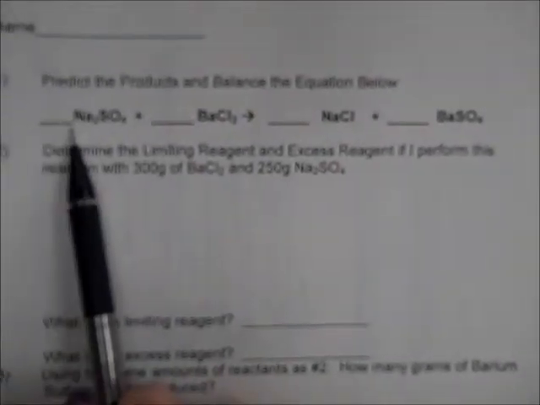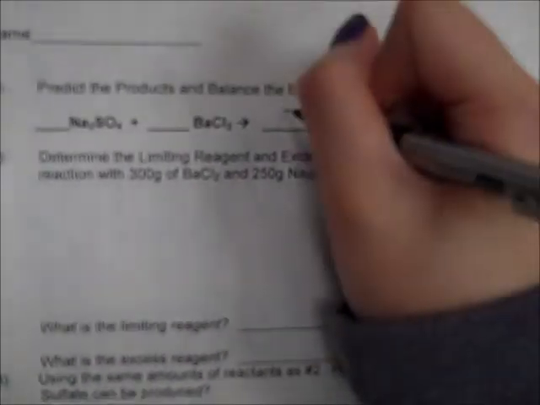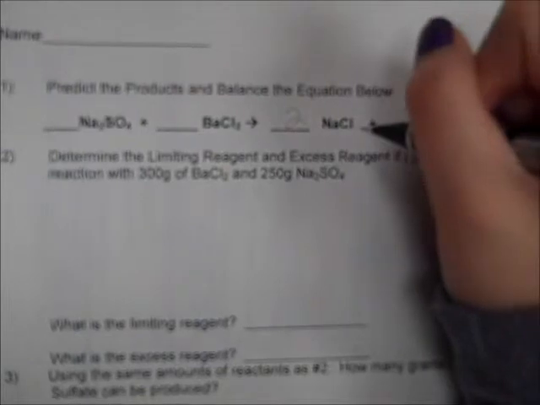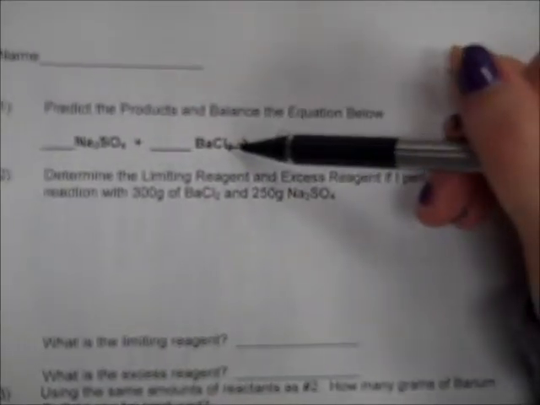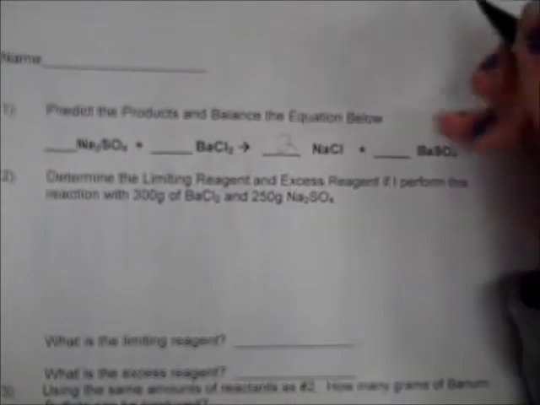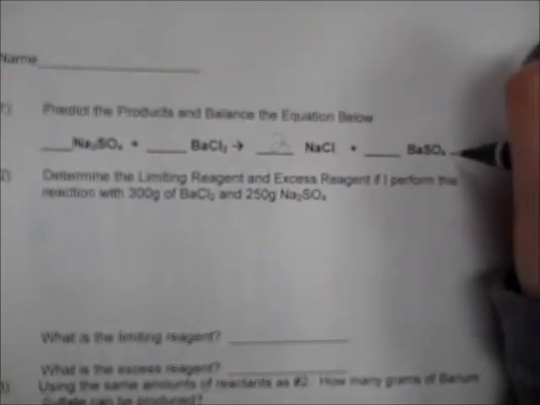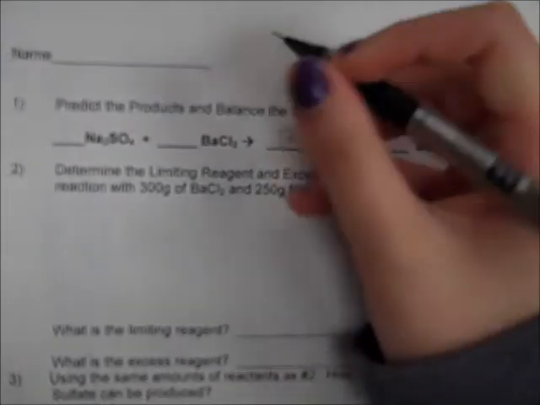Since Na is 2 over here, you have to balance Na over here. So you have to put a coefficient of 2, and that makes Cl2. And Cl2 is already over here, and Ba is 1 over here, and Ba is 1 over here, and SO4 is 1 over here. So these are all 1s.